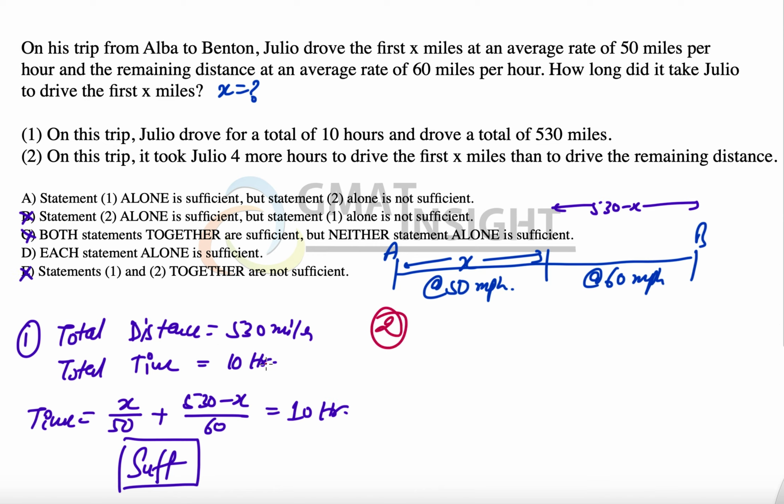Now let's look at the second statement, which says on this trip it took Julio 4 more hours to drive the first X miles. That means the time that he took to travel this first X miles is equal to X over 50, and this time is 4 more than the time to drive the remaining distance. And now the remaining distance we don't know, so that is D over 60.